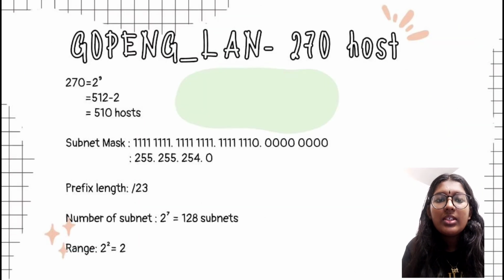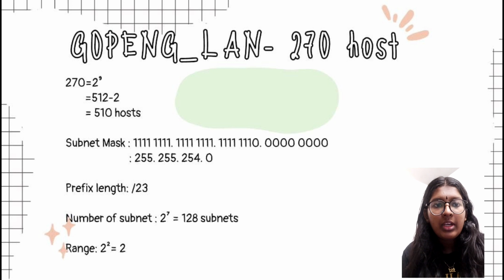First, let me show you the calculation of Gopeng LAN, which needs 270 hosts. For this LAN, I have chosen 2 power of 9 because 2 power of 8 doesn't meet our requirement. So 2 power of 9 is 512. We minus 2 for network and broadcast, so the usable hosts will be 510.